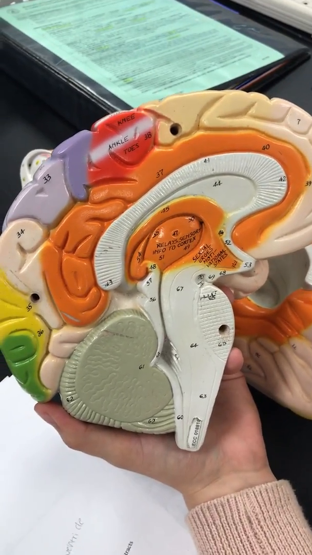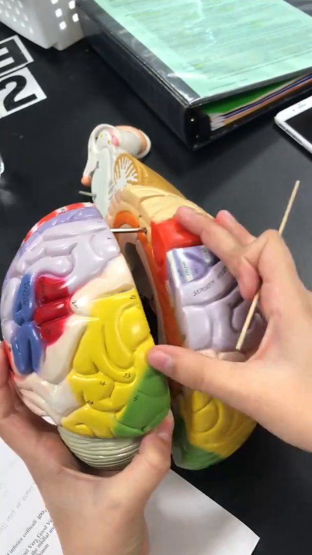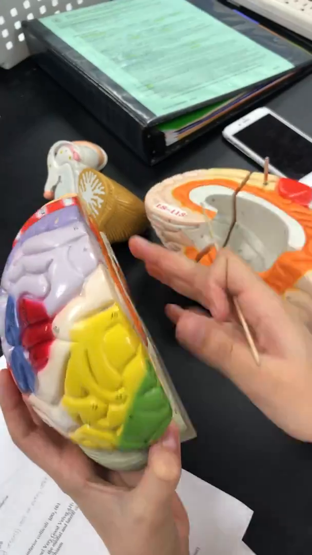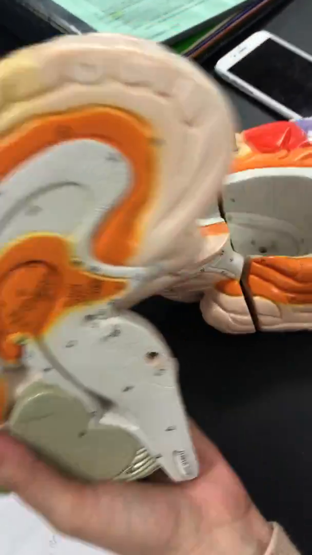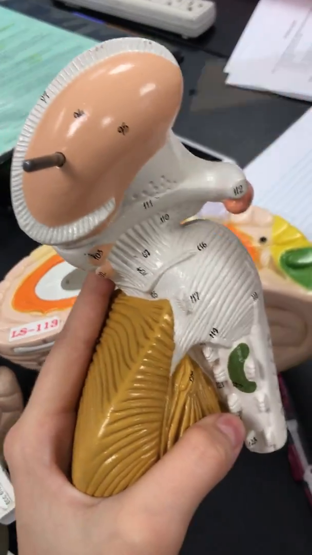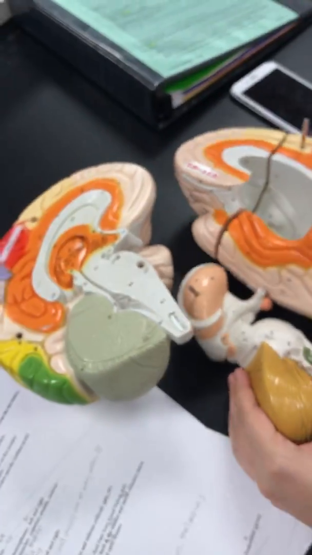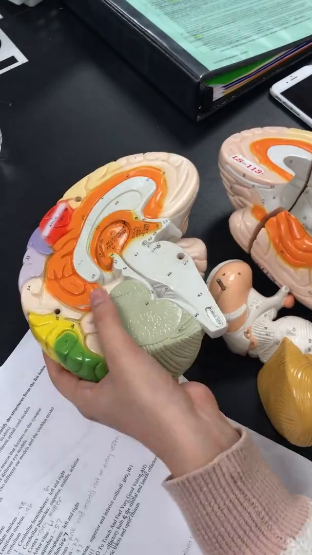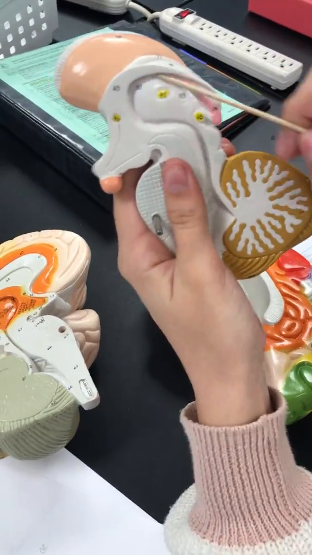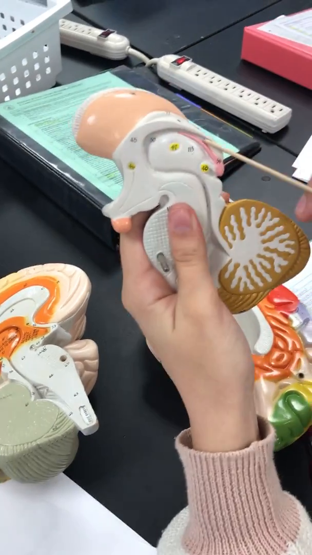The cerebral hemispheres, left and right. The cerebral peduncles again is right here, and you can see them better here. The choroid plexuses can't really be seen on this model, but she said it was by the thalamus. So basically it would have been here if there was anything.